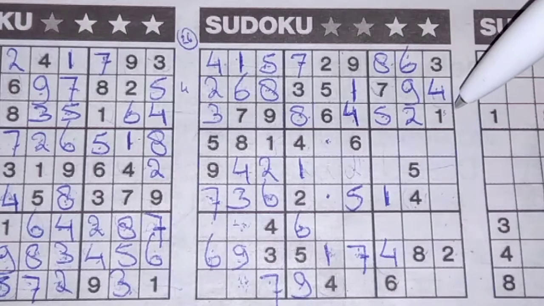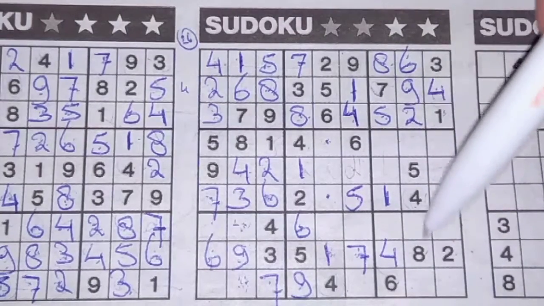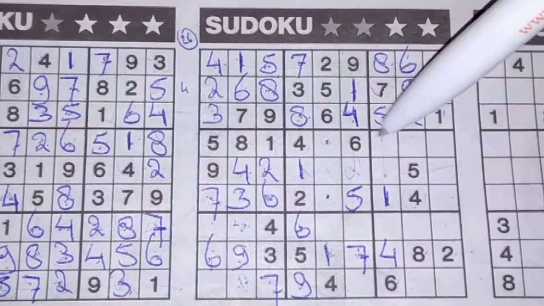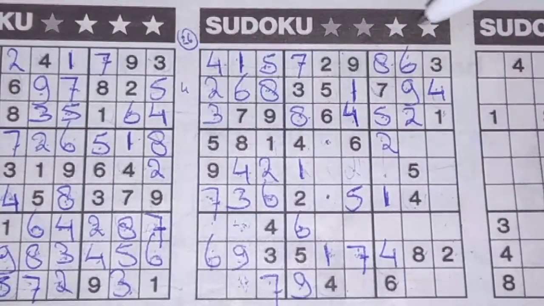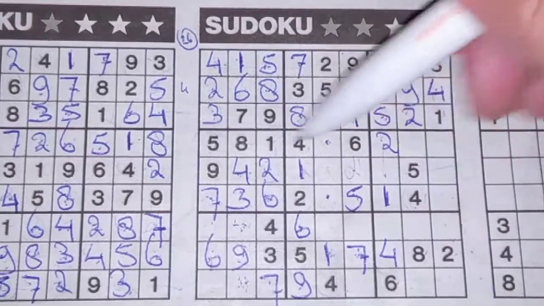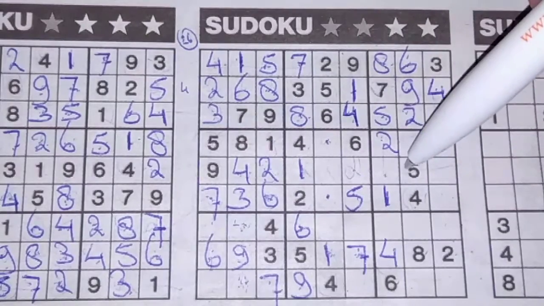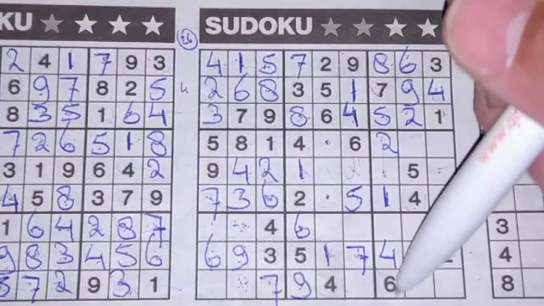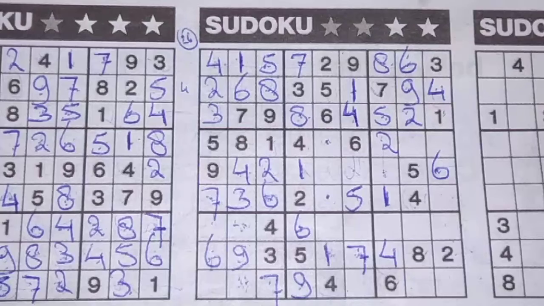How about the 2. Yes, 2 in the last column, 2 in the column next. So in that column, the only 2 places for the 2 here or there, but I see here 2. No 2 there. 2 should be here. 6 in this row, 6 in that row. So in the row between the middle row, the only 2 places for the 6 here or there, but I see here 6. No 6 there. 6 should be here.